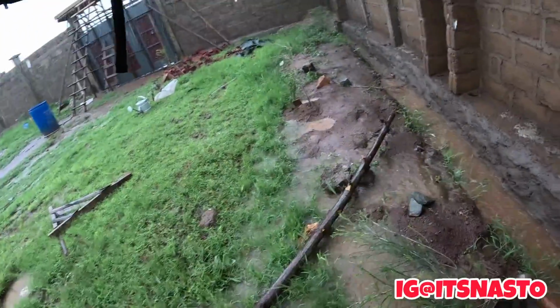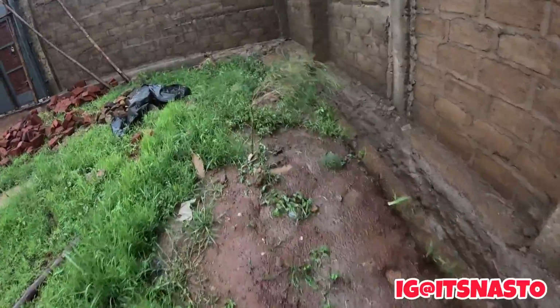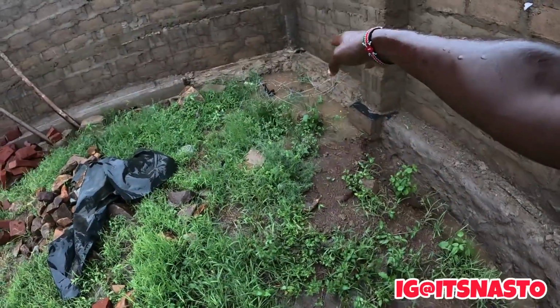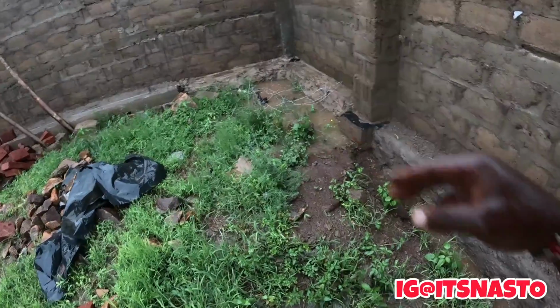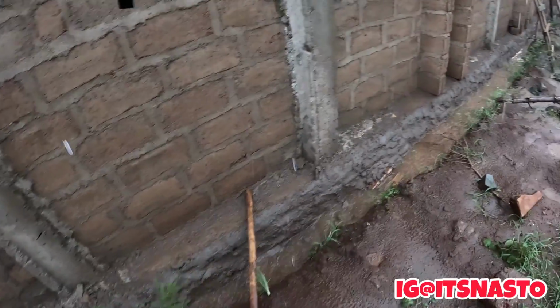Yeah, there is a lot of water flowing. So from tomorrow at least we will have to open there and make a hole at the last corner, so that all the water is channeled outside. But I'm happy that I'm seeing some change. Yeah, there's a lot of change.